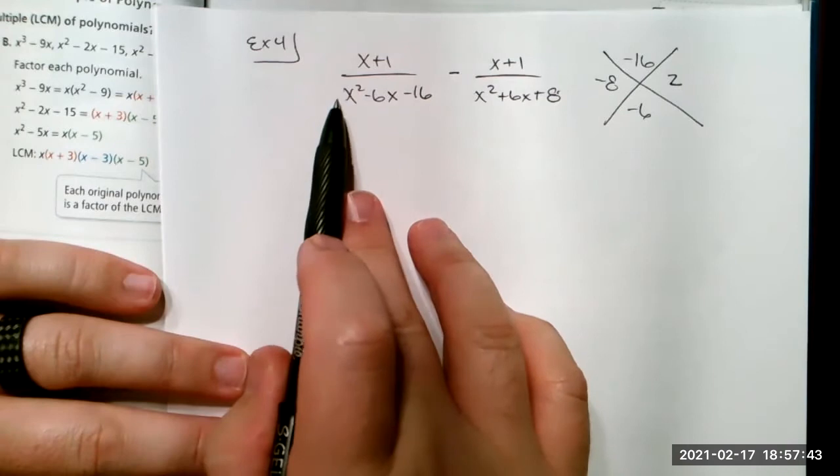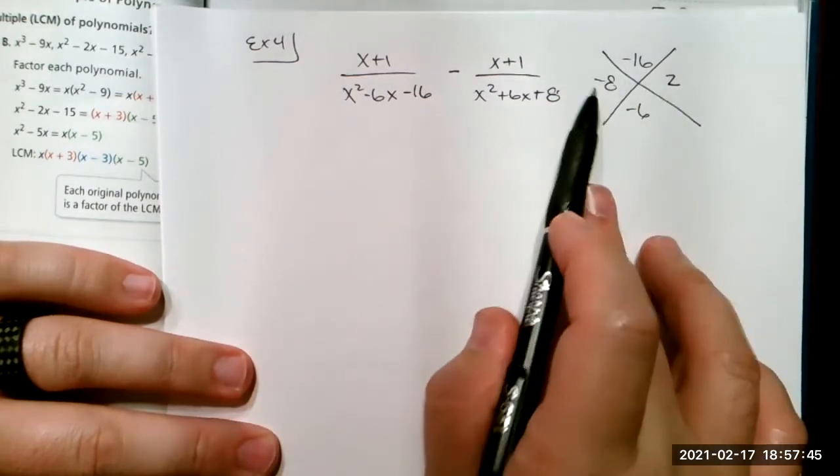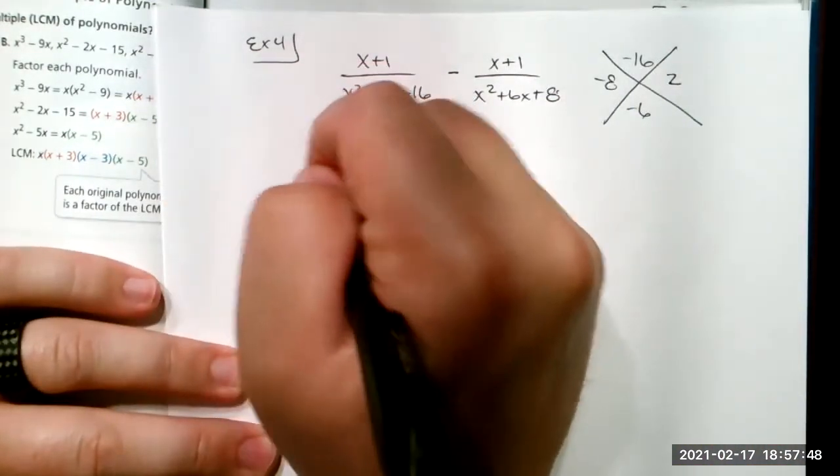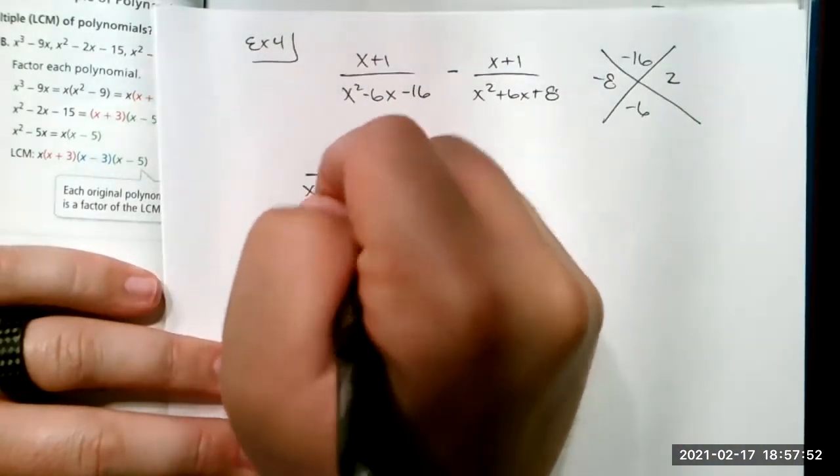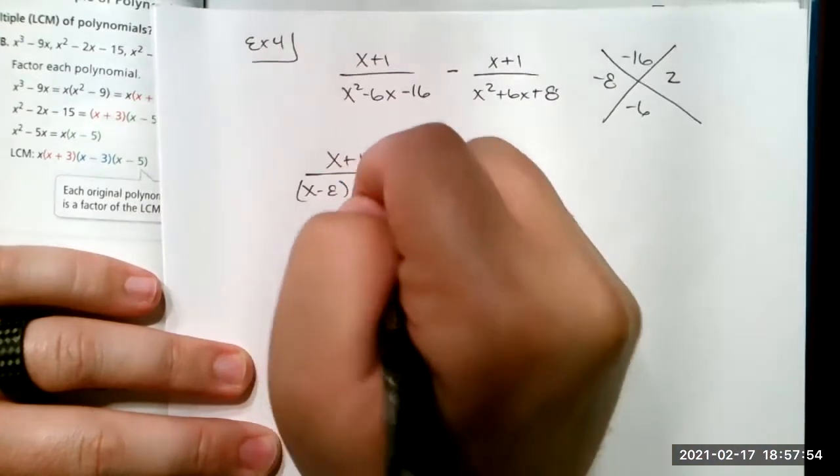If I have to divide by A, which is 1, it doesn't change anything. So this first fraction is going to be x plus 1 divided by x minus 8 times x plus 2.